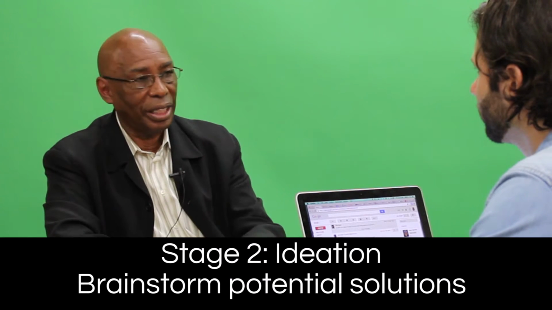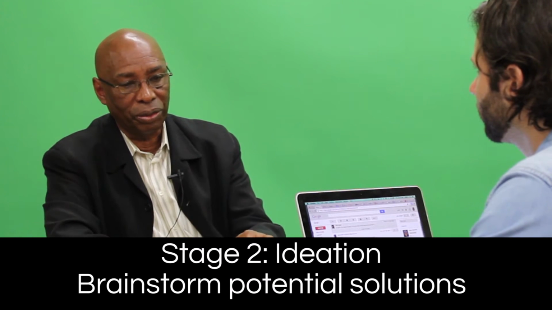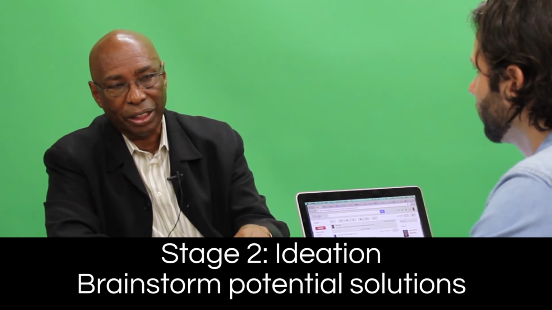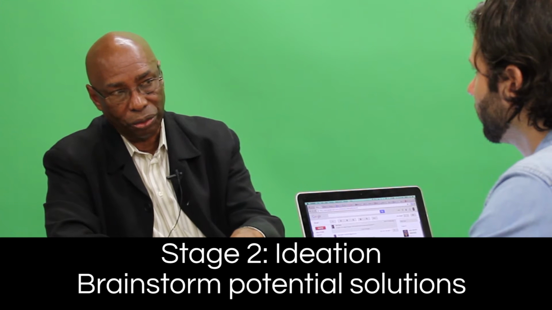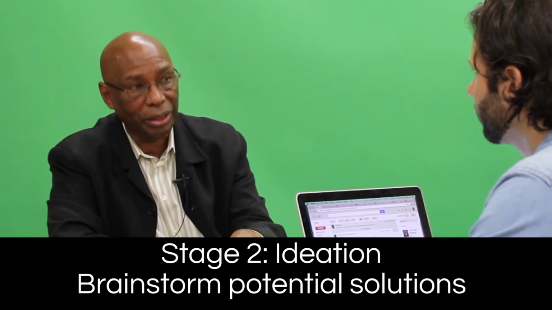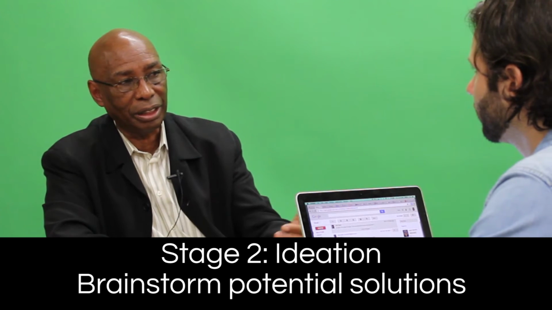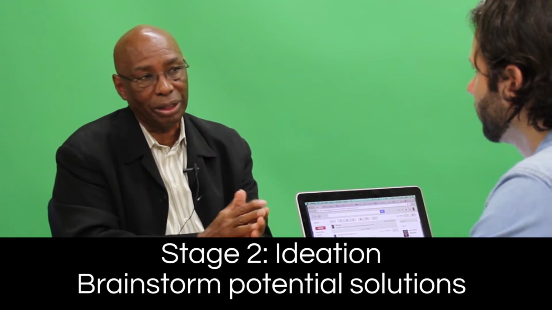And the next stage is the ideation stage, where, now that you have some content from people who are connected to the problem that you're attempting to address, as a student designer, you come up with as many ideas as you possibly can for what might be solutions to that problem.